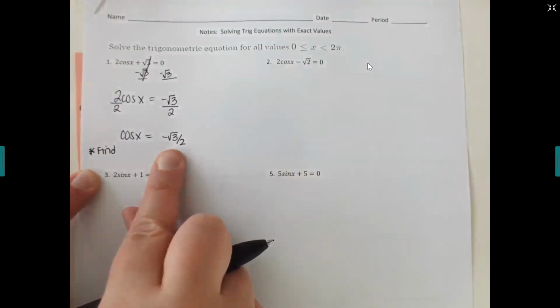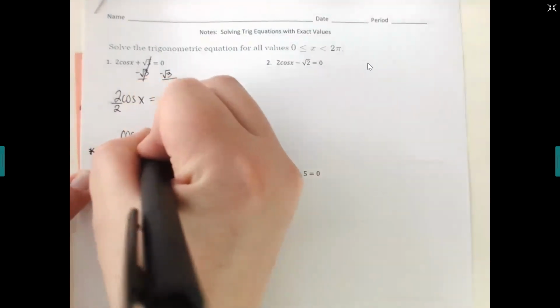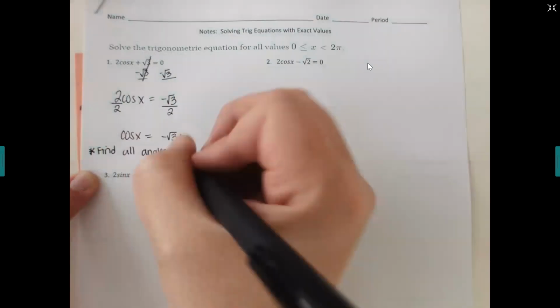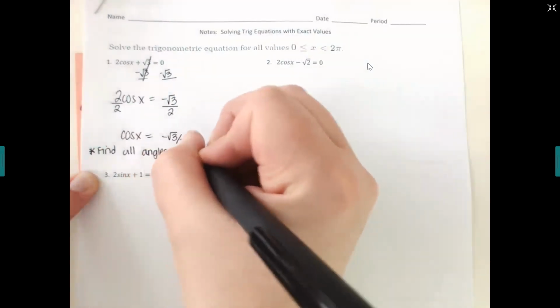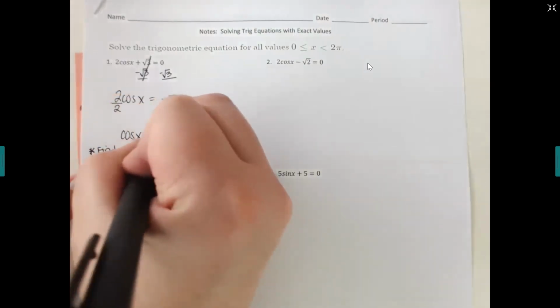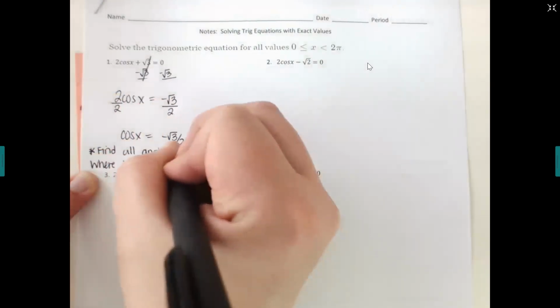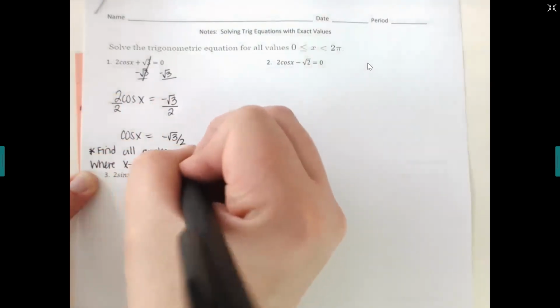Okay, correct. So find all angles. We're only gonna write this little sentence for the first few examples. So find all angles on the circle where the x value is equal to negative √3/2.